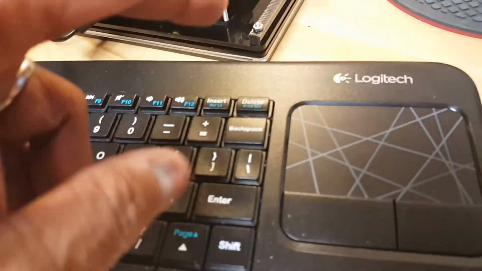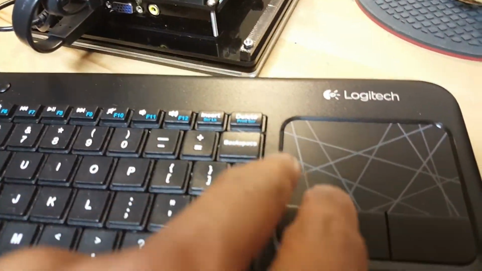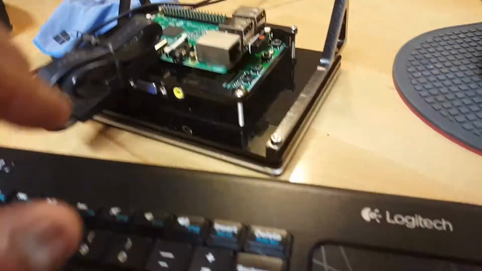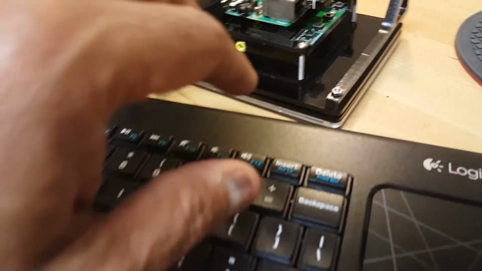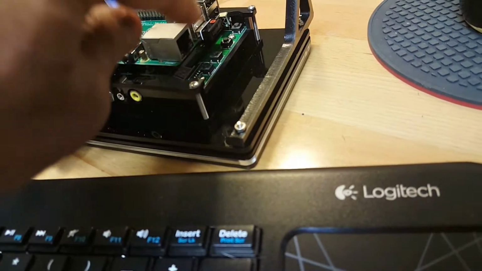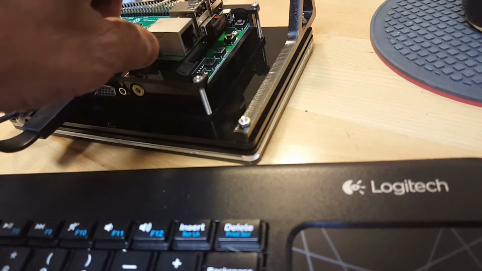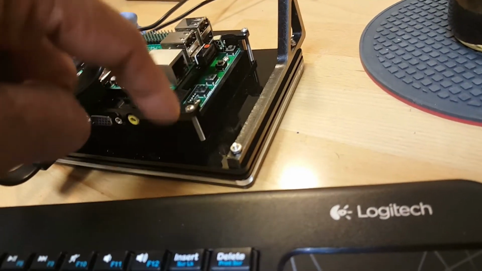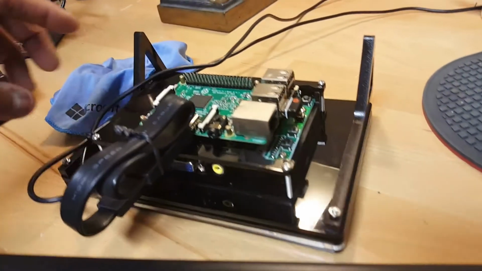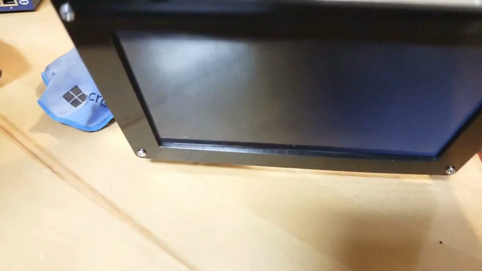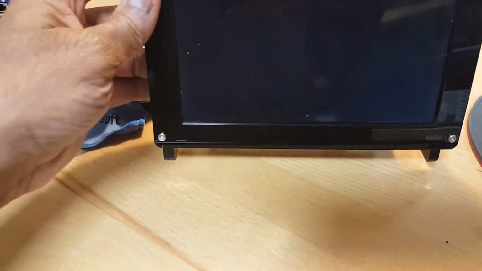In case you have a wireless keyboard that has a mouse pad on it, it's more convenient. So this one has both the keyboard and the mouse pad. That works really well for me. You could also have just a USB keyboard and a USB mouse attached to it, and that'll work just fine. So anyway, let's get started.